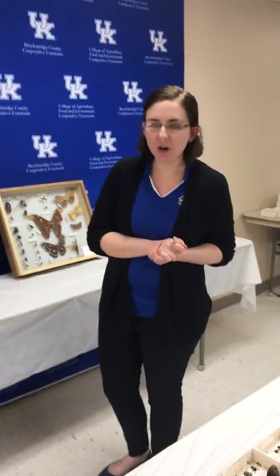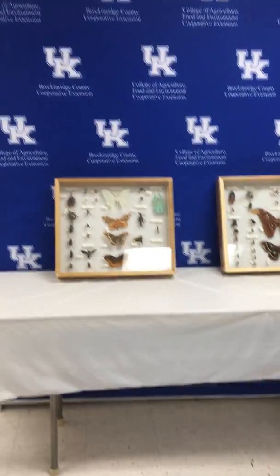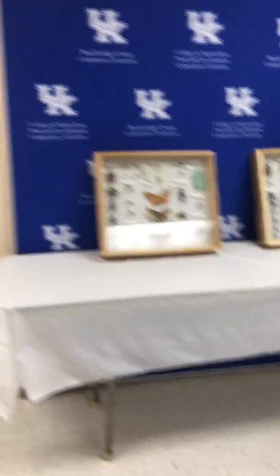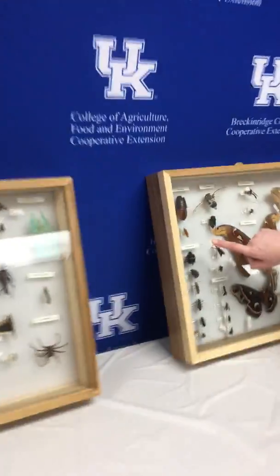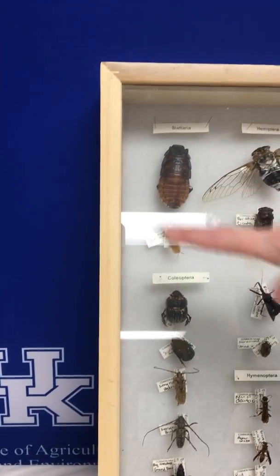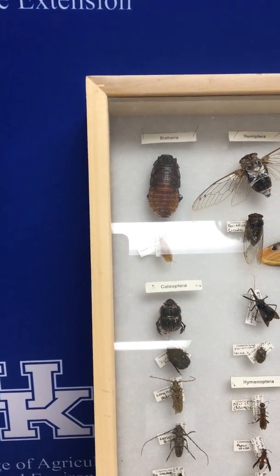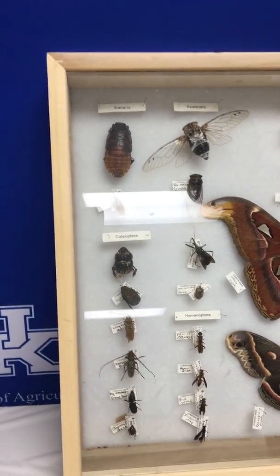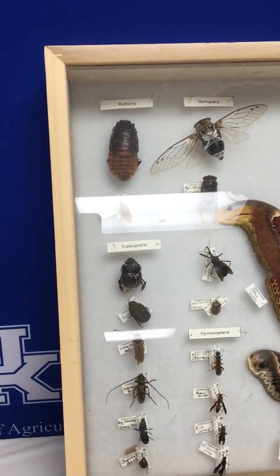All right, once you are finished putting your labels on, you can put them in your insect collection. You'll want to put the order labels. As I mentioned, beetles are in the order Coleoptera. We have Blattaria, our cockroaches, and so forth. So you'll want to group them all with their particular order, and then the rest is just art.